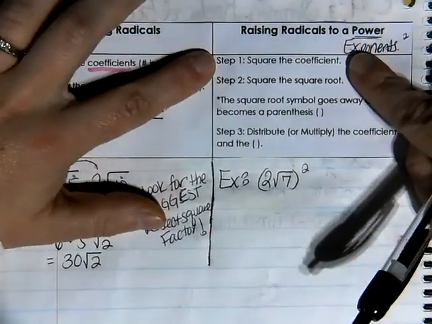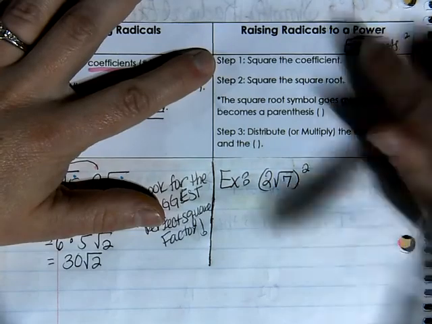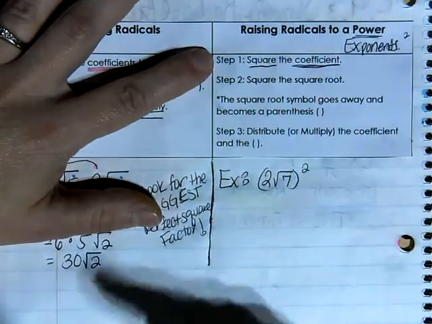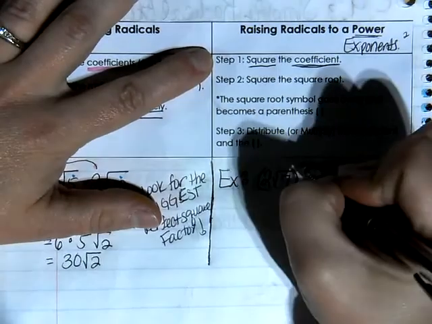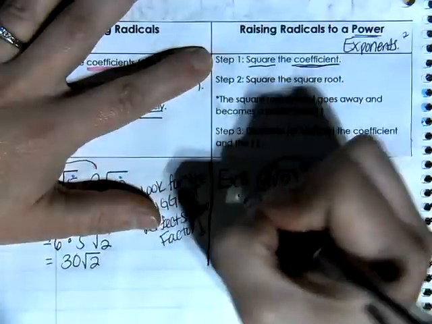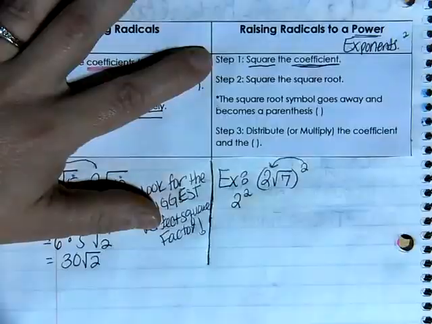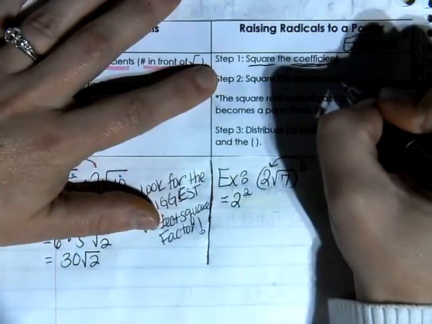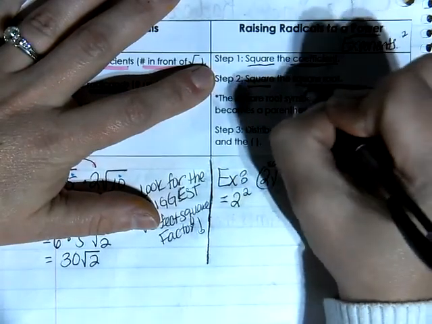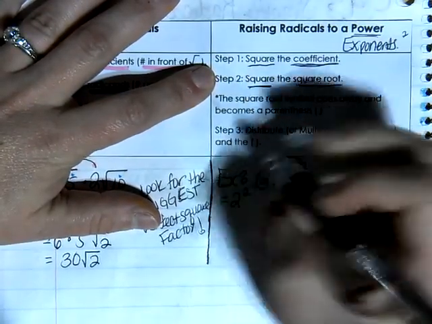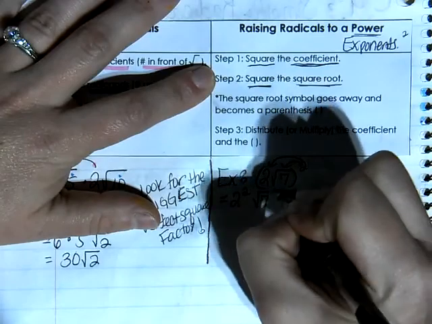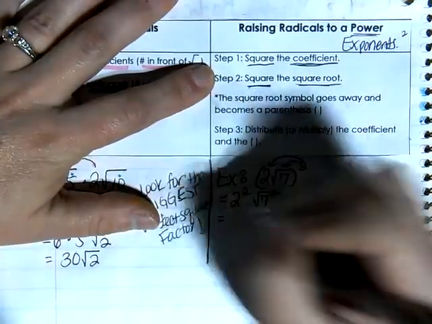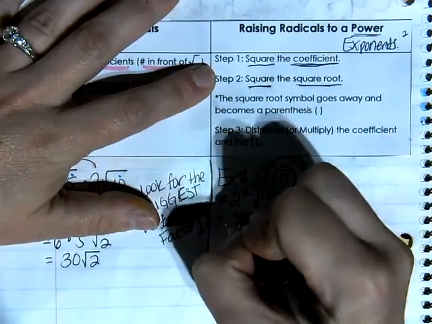Step 1 is to square the coefficient. Remember that the coefficient represents the number in front. So I'm going to square the coefficient, so this becomes 2 squared. Then I'm going to square the square root. So distribute the square to the square root, so each piece gets squared. 2 squared is 4.